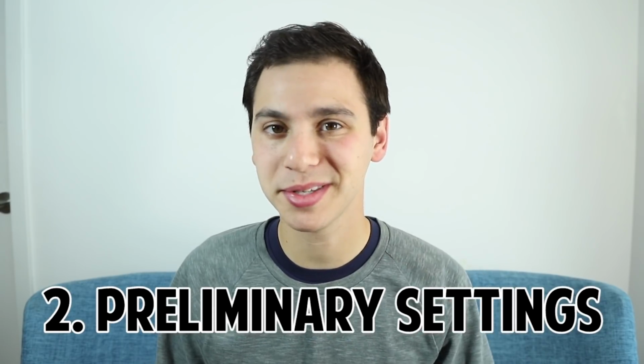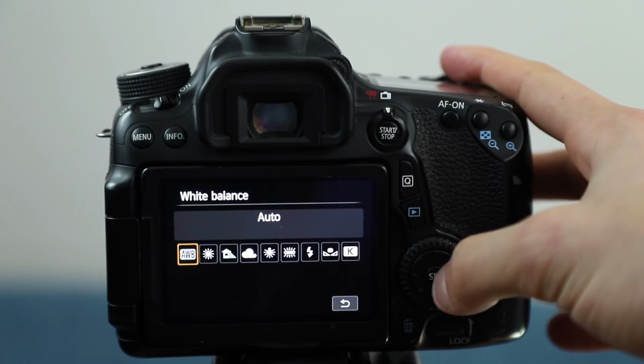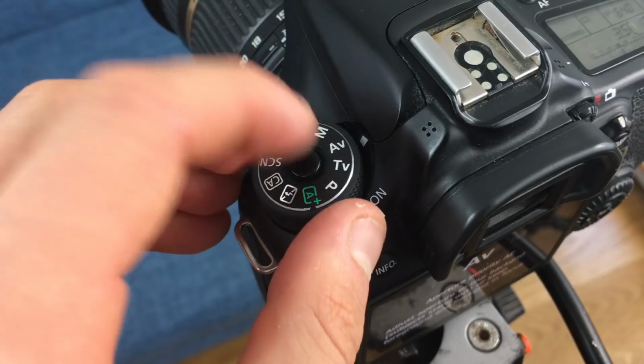In terms of preliminary settings, it's going to be business as usual here, so make sure you're shooting in RAW with white balance of either cloudy or auto, and set your camera to manual mode. Now, I'll also be giving some aperture priority tips if you're not feeling quite up to full manual yet, but I highly recommend you try it, and I'll make it pretty easy for you.